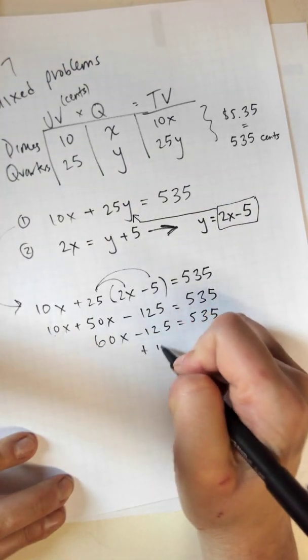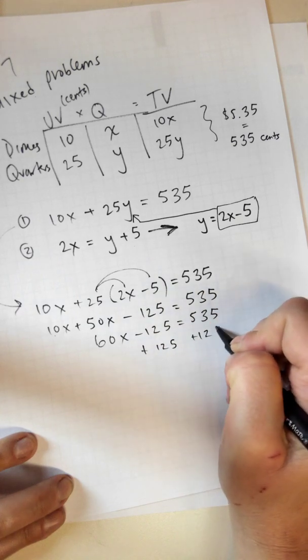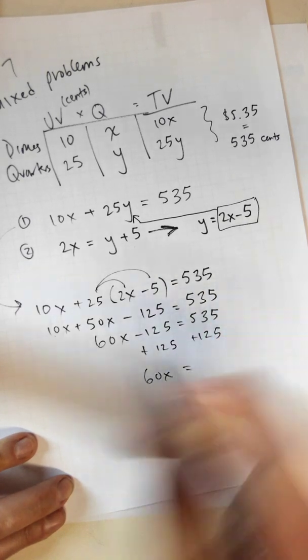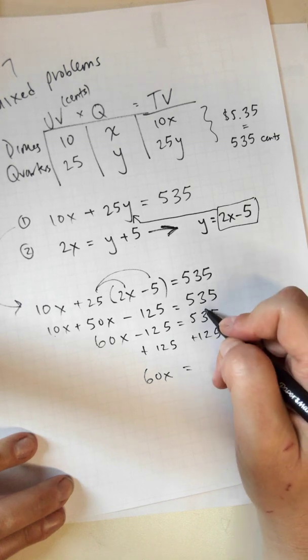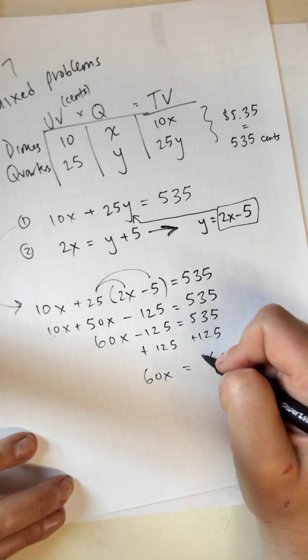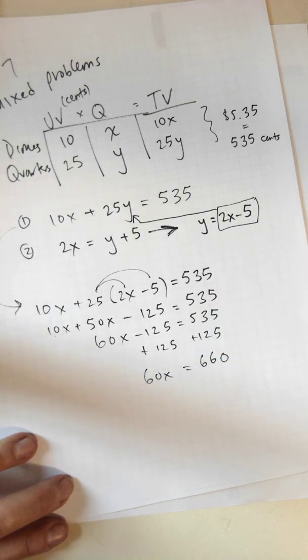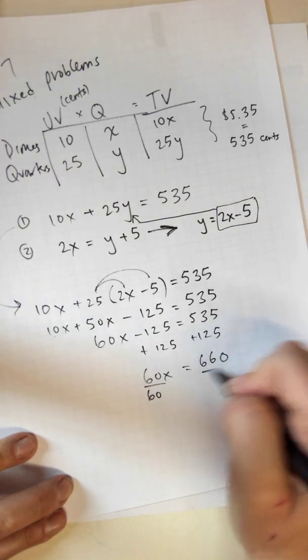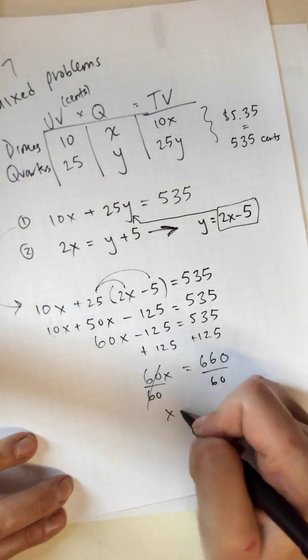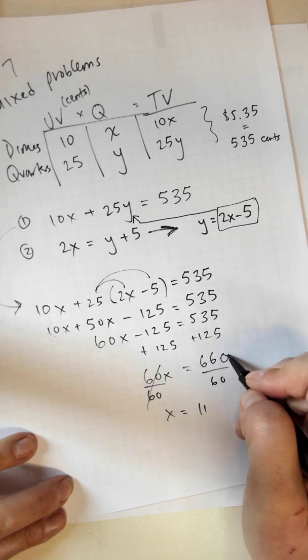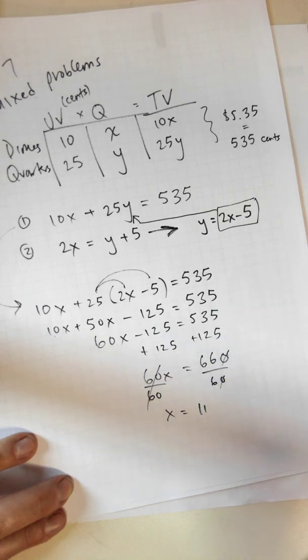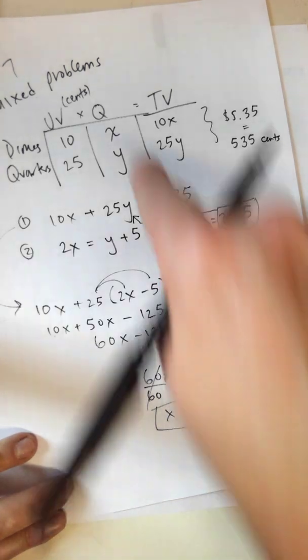So now I'm going to add 125 to both sides. So I have 60x equals 660. 535 and 125 is 660. This works out really nicely. So if I divide both sides by 60, x equals 11, right? Divide by 10, and then 6 into 66 is 11. So what I just figured out is the number of dimes is 11.